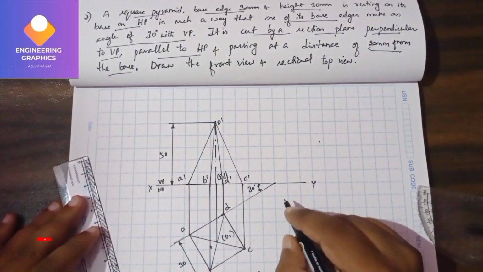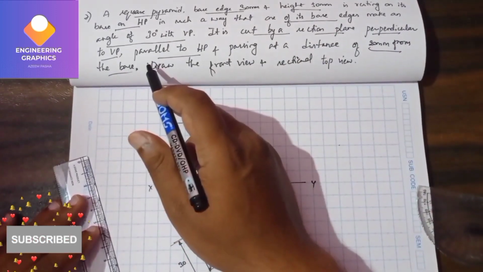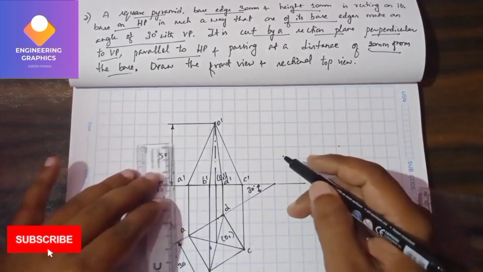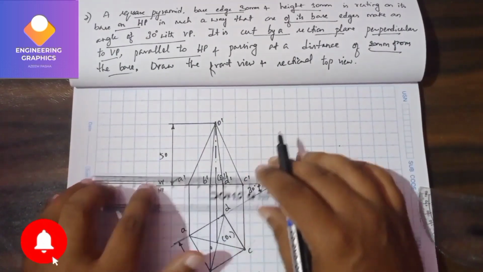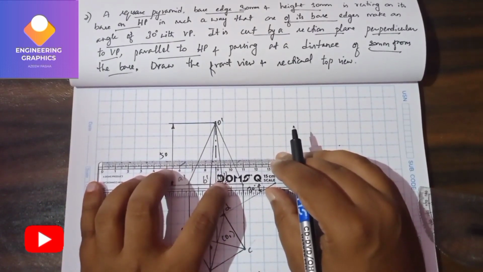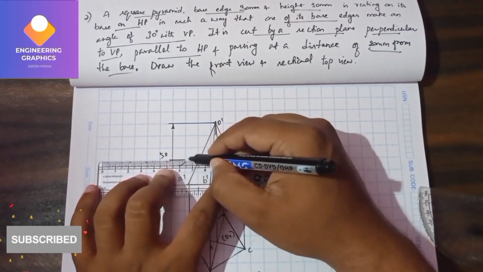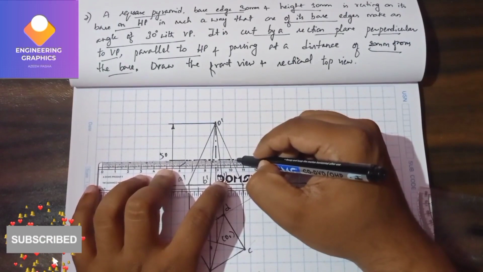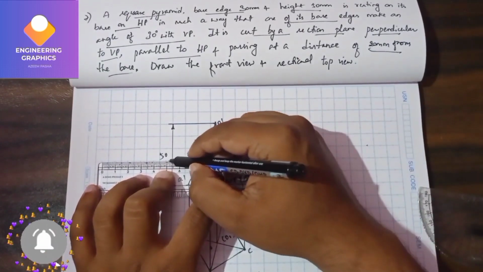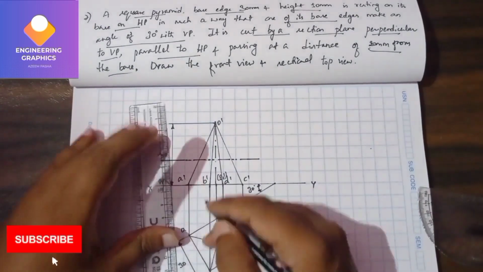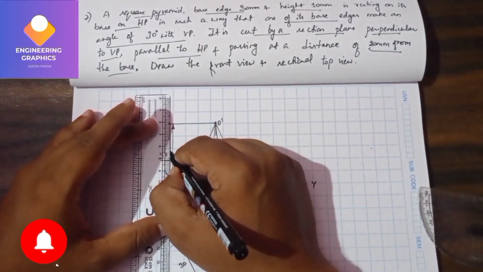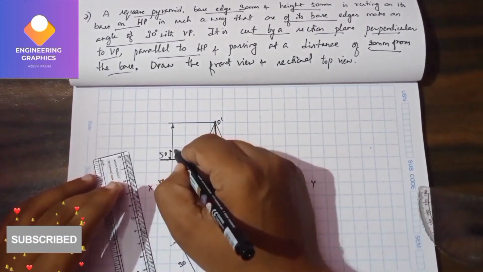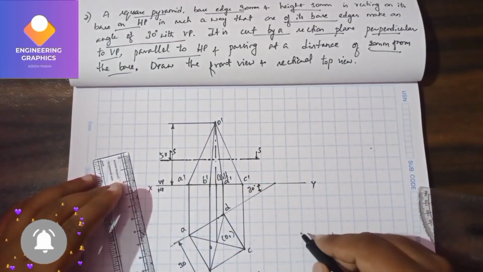Now you can see it is cut by a section plane perpendicular to VP and parallel to HP. So it is passing at a distance of 20 mm from the base. So 20 mm means, so this is where exactly our section plane is cutting. So I'll make the end of the line thick. Okay, so it is done.